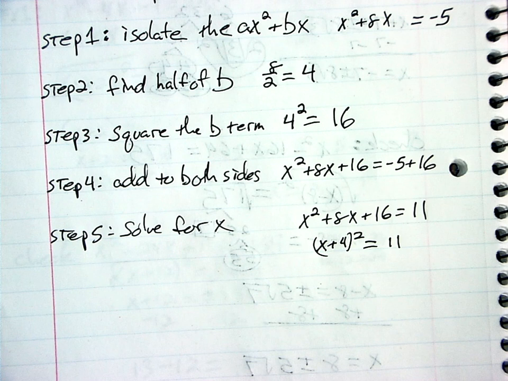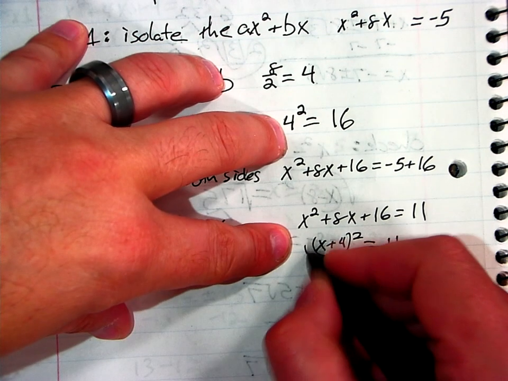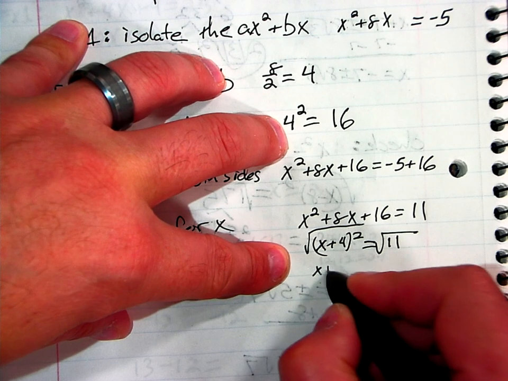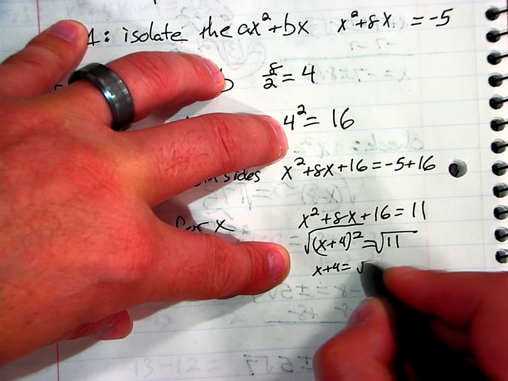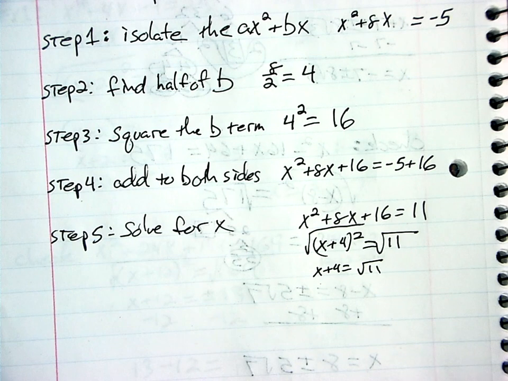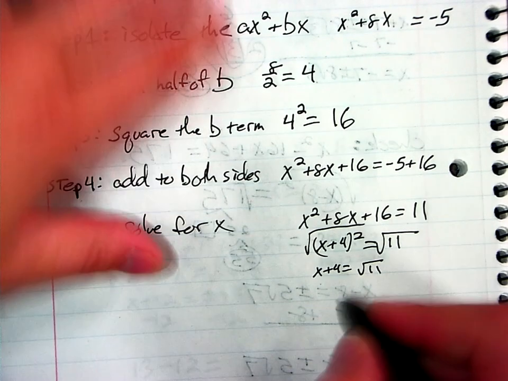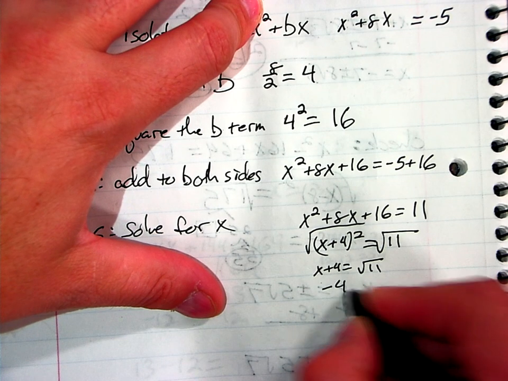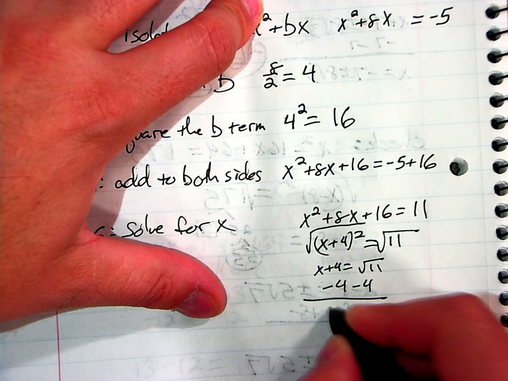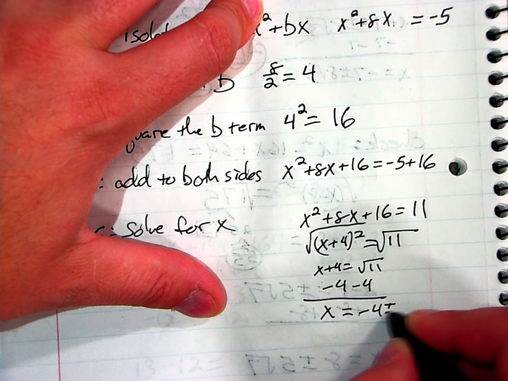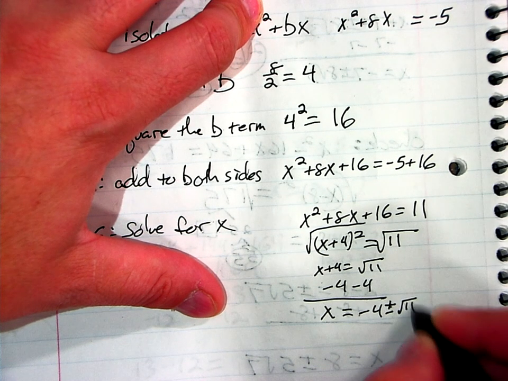How do I get rid of the square? I square root both sides. So now I have x plus 4 equals the square root of 11. Does anything besides 1 and 11 go into 11? So we can't really do anything with it. Have we solved for x? How do I get rid of a plus 4? So x equals negative 4 plus or minus square root 11. That's your final answer.